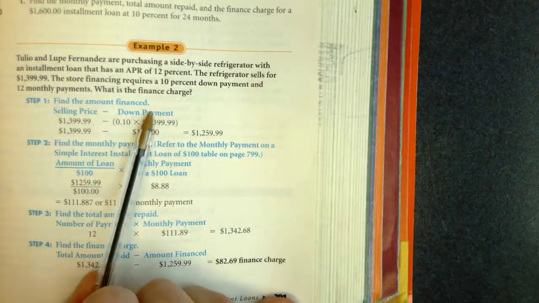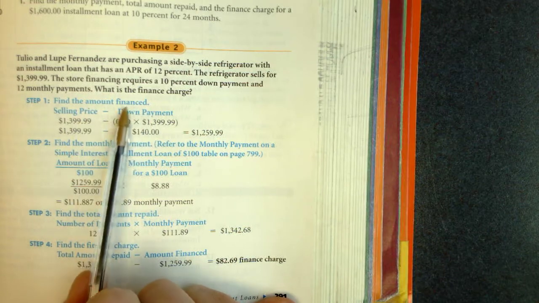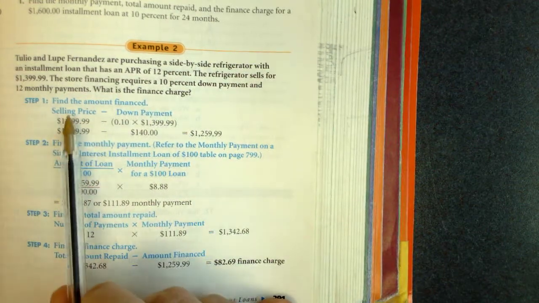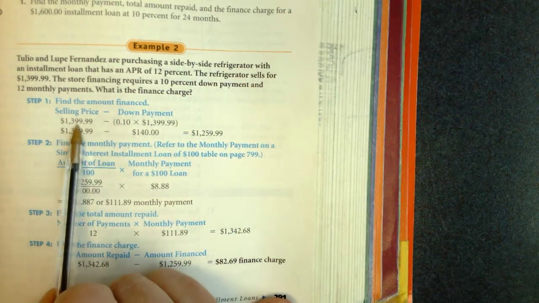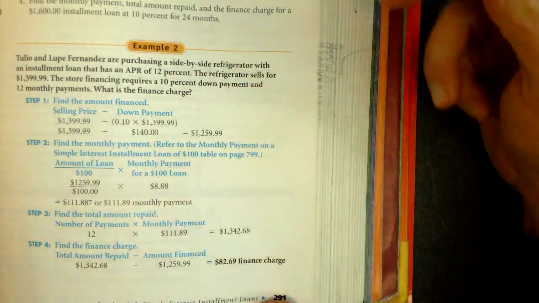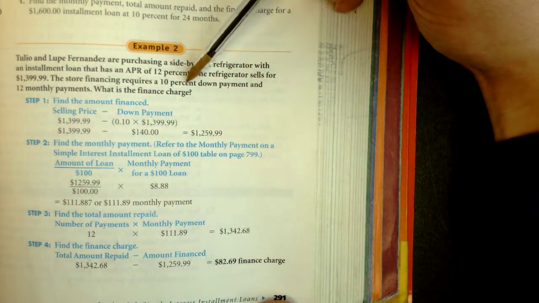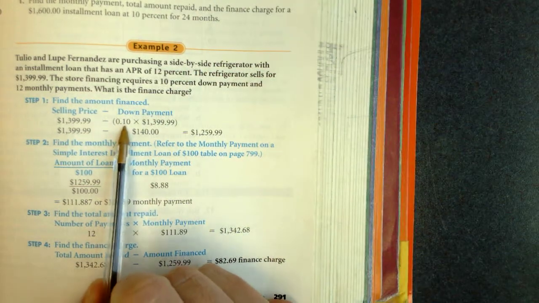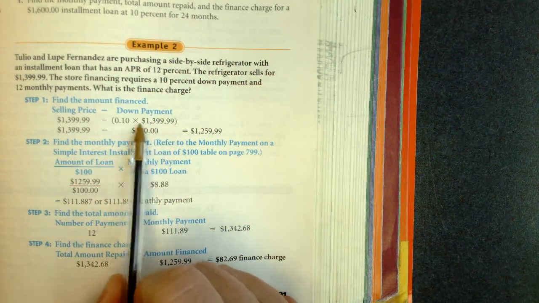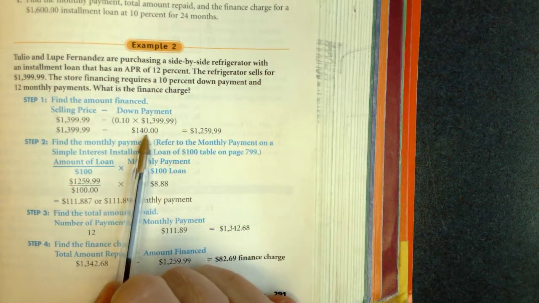We're going to start by figuring out how much we're going to borrow. The amount financed is another way of saying how much we're going to borrow. So we'll start with the selling price of the refrigerator, the $1399.99. Then we're going to subtract our down payment. They said our down payment was going to be 10%. So we have to take 10%, which is 0.10, times the $1399.99. When you multiply those together, you get $140.